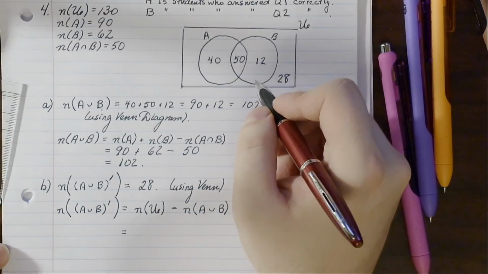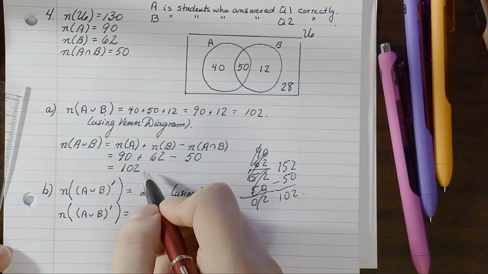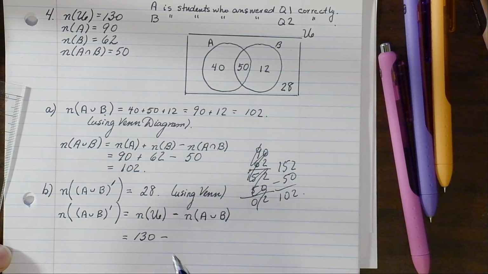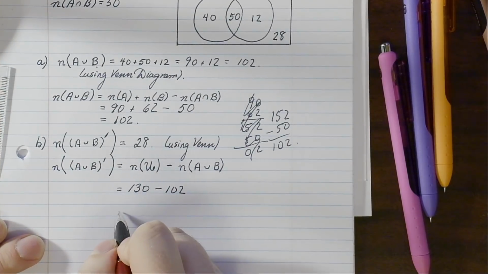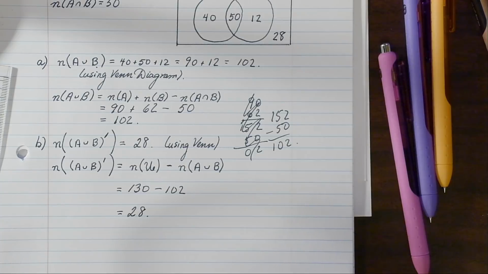Now, we knew that there were 130 students, minus, and we calculated A union B in part A, so I can just write 102 here. And so that gives me the same answer, 28.